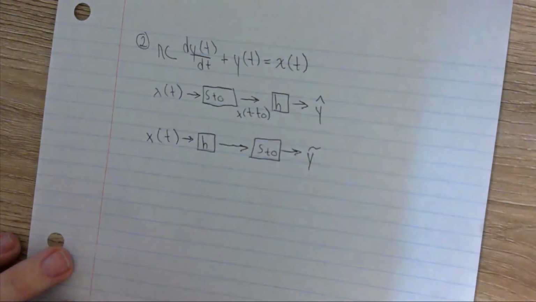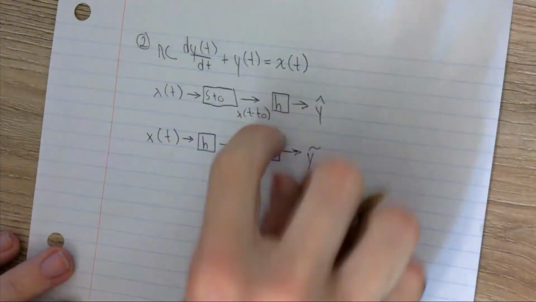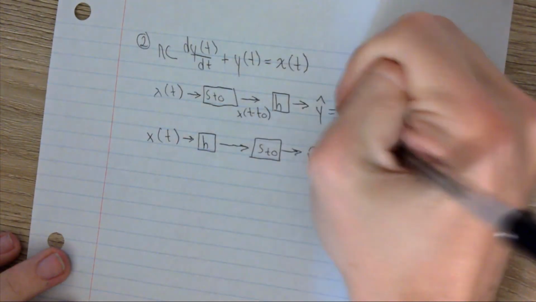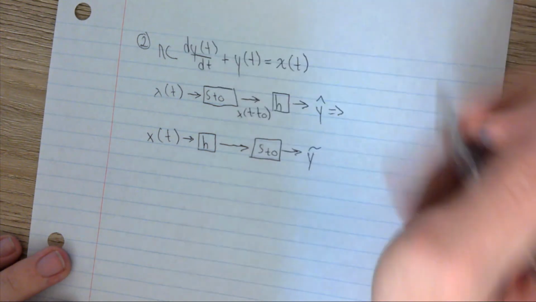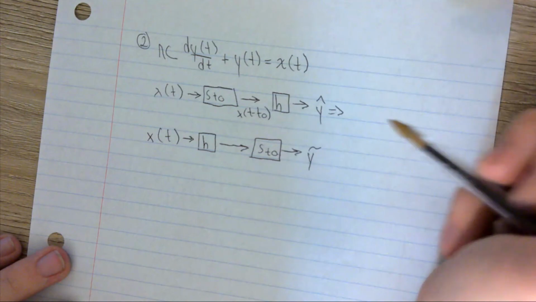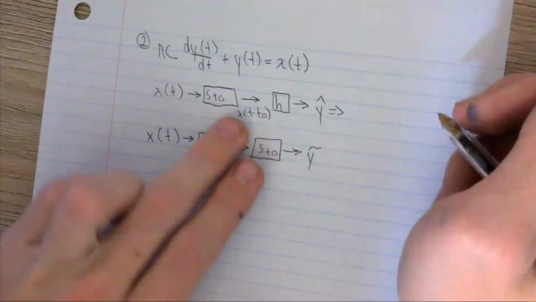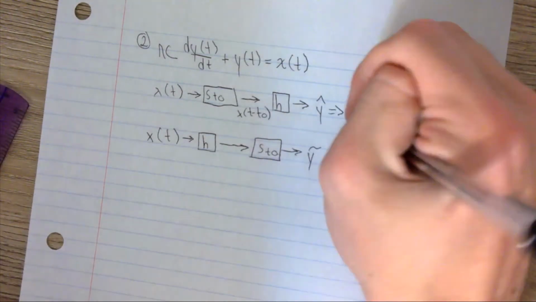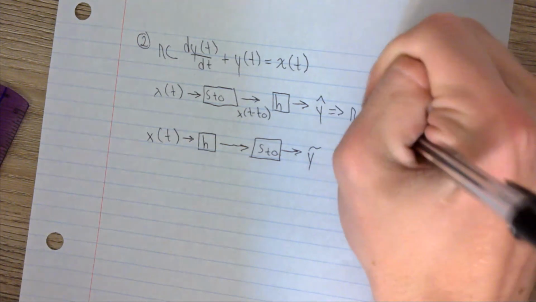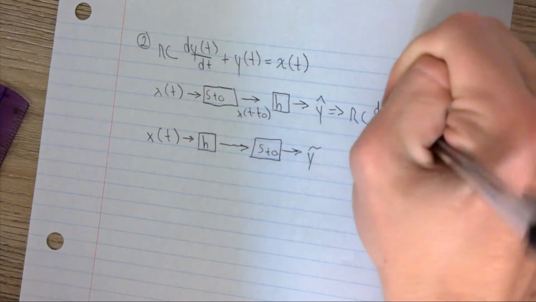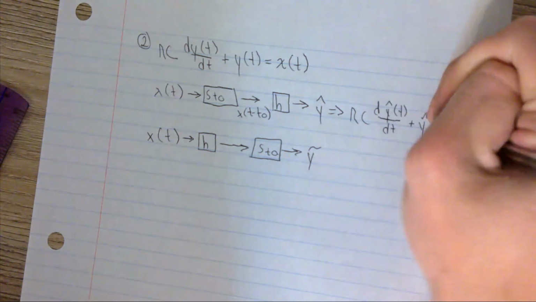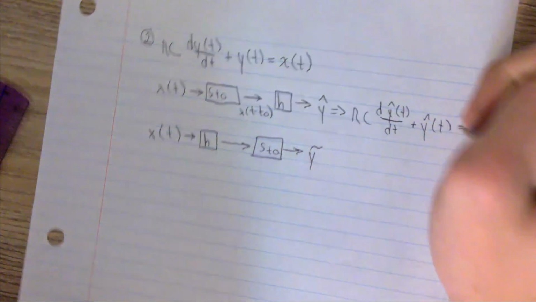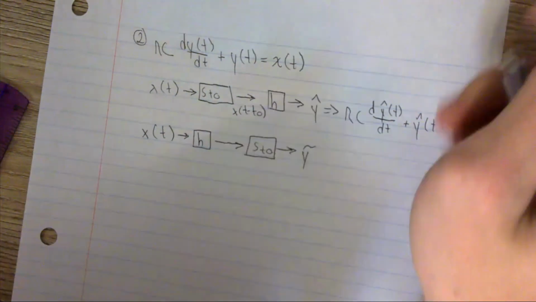So y hat means that the term here, it only manipulated the x of t term, it didn't manipulate the y(t) term with time shifting. So since it manipulated only the x of t term, what this is going to produce is just RC dy hat(t)/dt plus y hat(t), because y hat is the solution to the ordinary differential equation. Then it's going to be x of t minus t0.